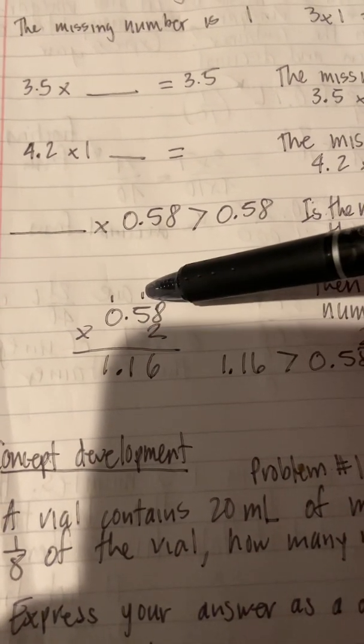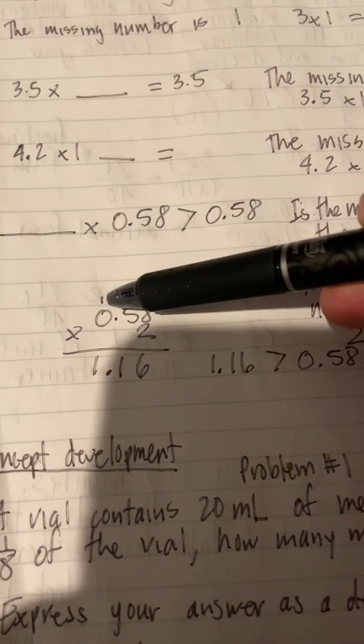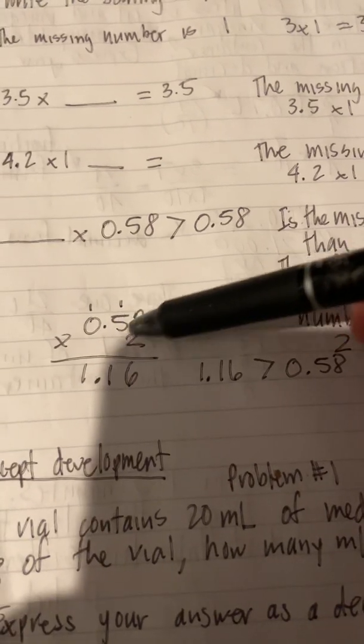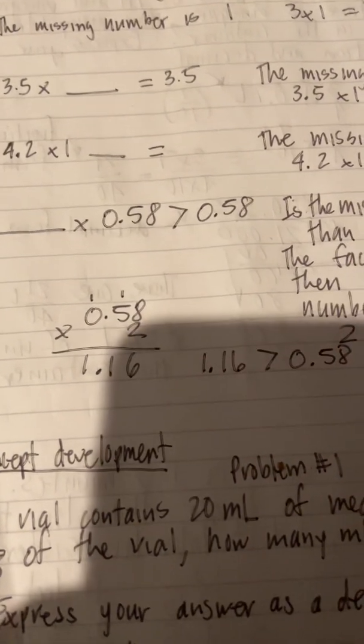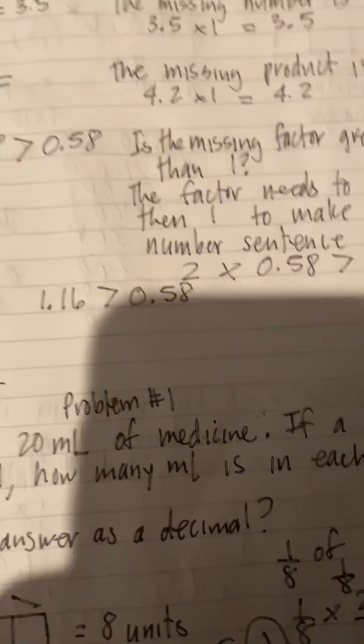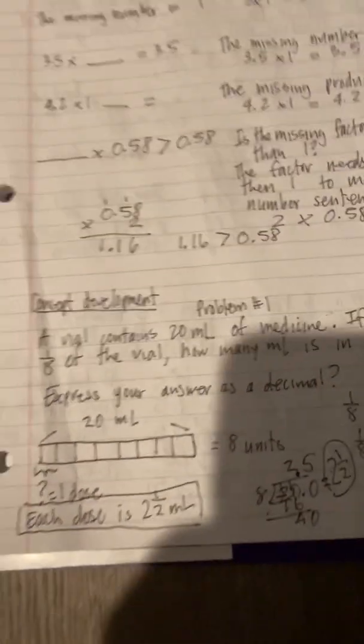5 times 2 is 10, regroup a 1 is 11, and you regroup 1 over here. So 2 times 0 plus the 1 is 1. Move it 2 decimal places, 1, 2. You get 1 in 1600s. So 1 in 1600s is obviously greater than 0 and 5800ths.